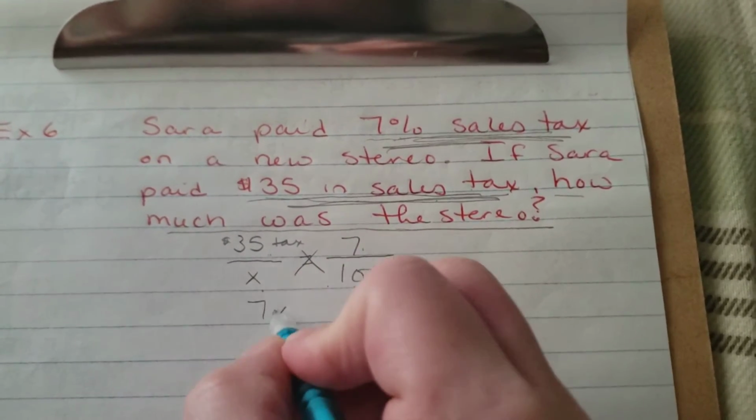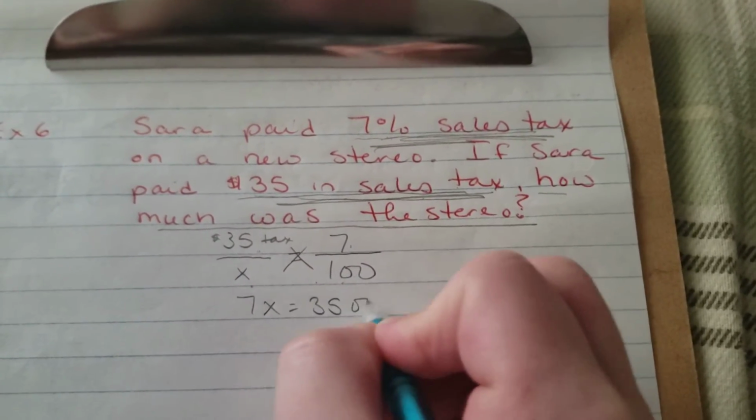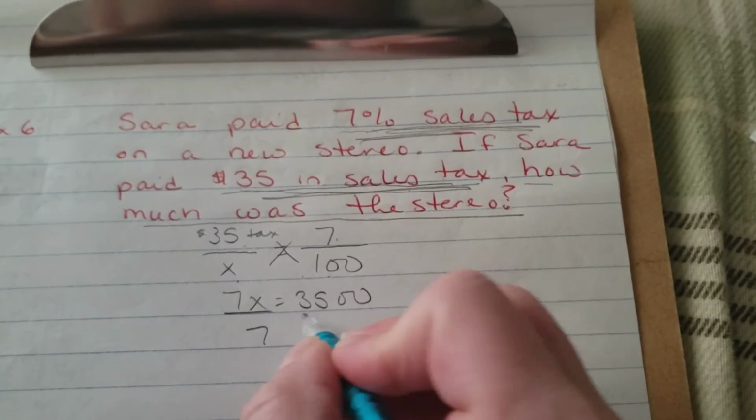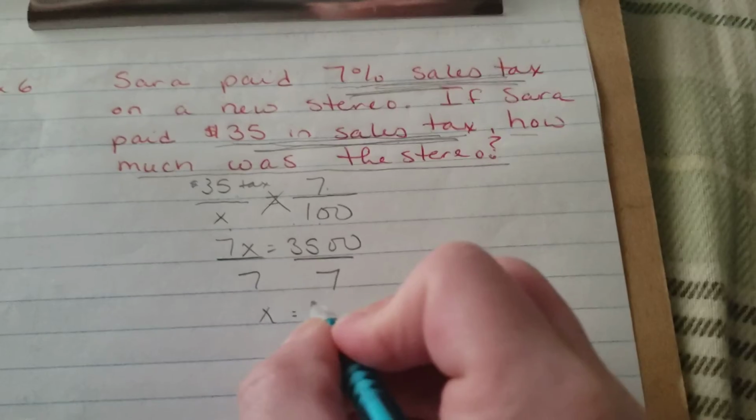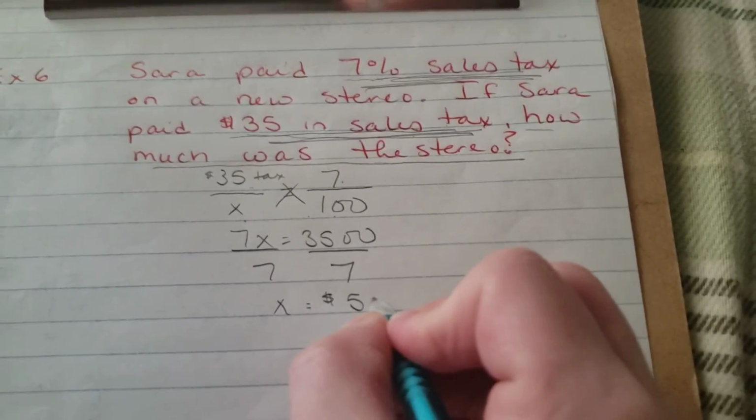Cross multiplying here. 7x equals 3,500. Divide both sides by 7. I'm going to get that x equals $500.